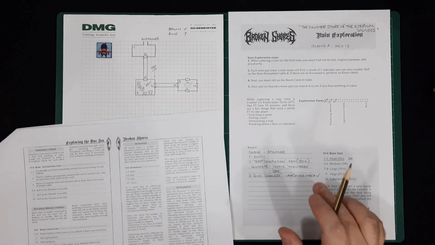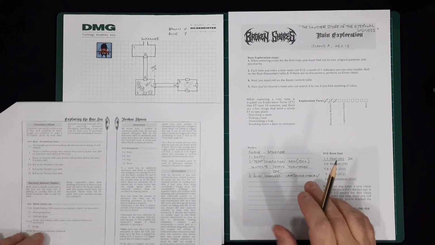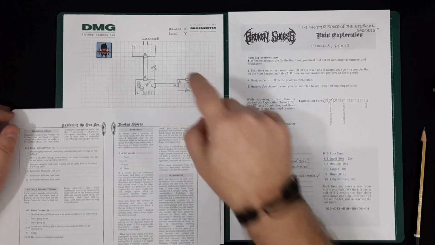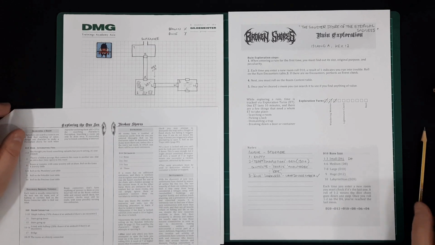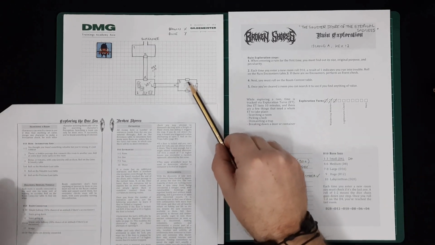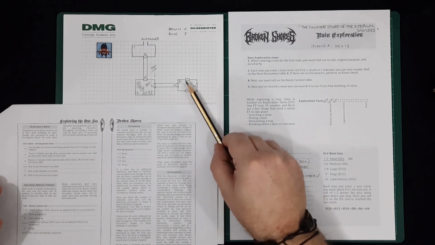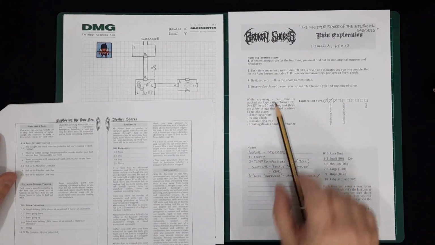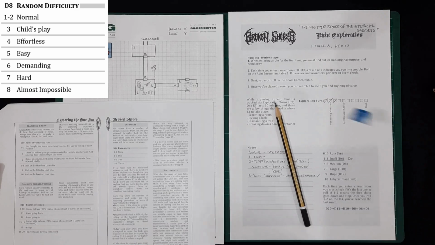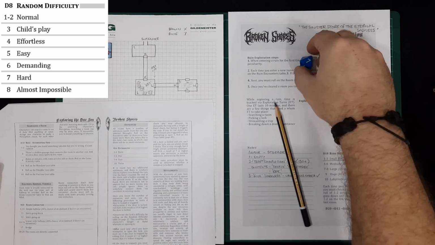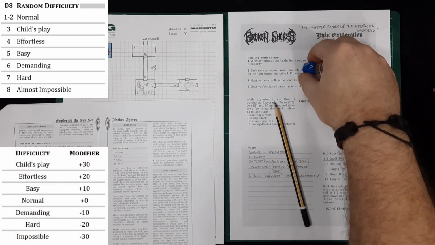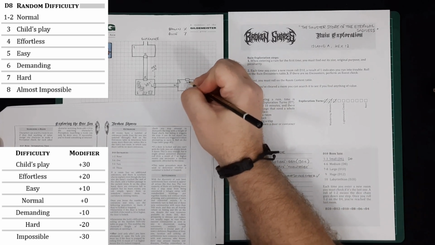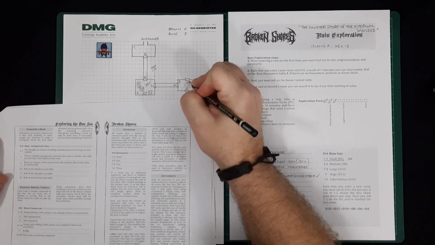Now, I need to check these locks, don't I? This is going to be a problem. All right, so the lock there, I can't just roll to find out which one's the easiest and do that one, can I? No. All right, so let's try picking the top lock. Find out how difficult it is. Where is it? Okay, D8. A 7. Hard. So it's a -20. So this one is going to have a -20.